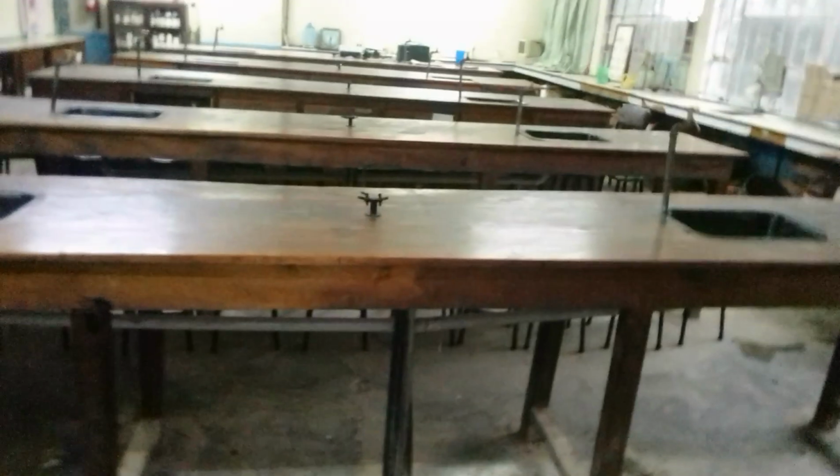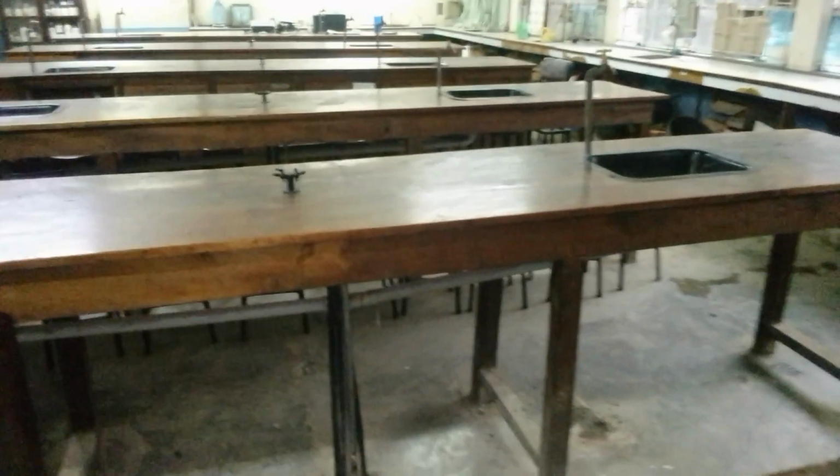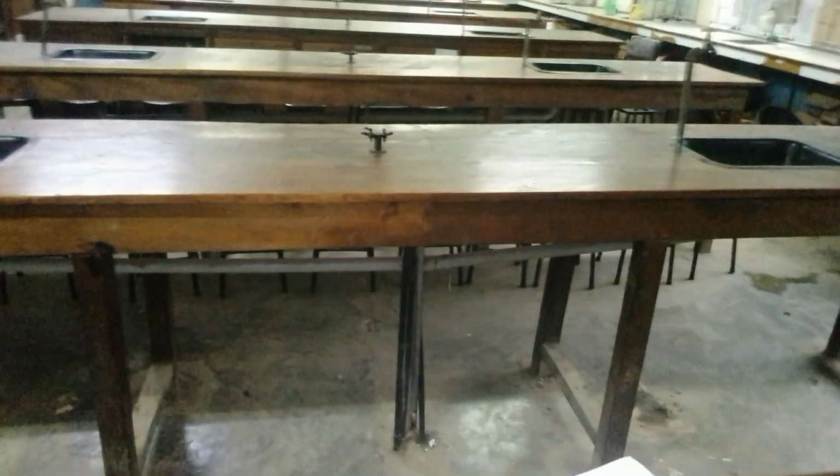So we are going to record it here in our table. Let us just correct this point. It's 19.2. The initial burette reading was 0.0, and the final burette reading is 19.2.